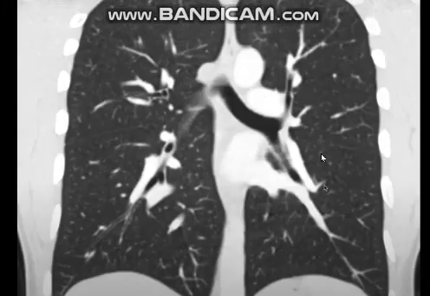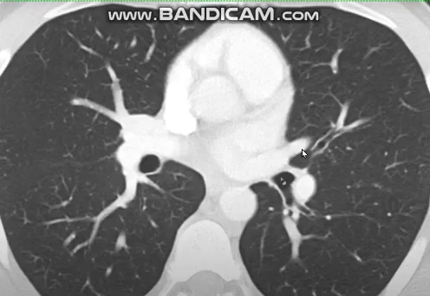So let's start talking about the bronchosegmental anatomy of the left lower lung lobe. So here, this is the left main stem bronchus. The left main stem bronchus will give the left upper lobe bronchus and the left lower lobe bronchus. The left lower lobe bronchus will give its first branch, which is the superior segmental bronchus, to the superior segment of the left lower lobe.